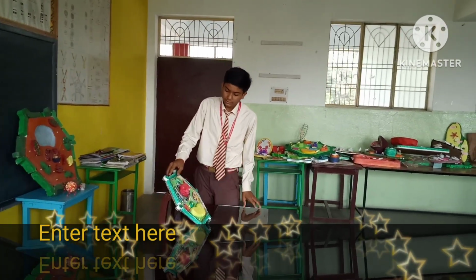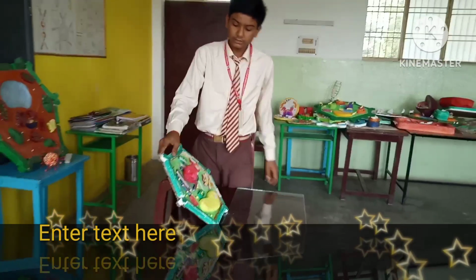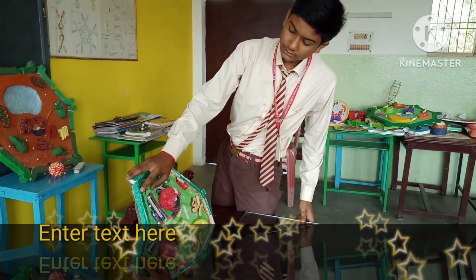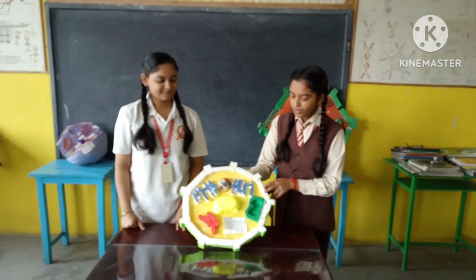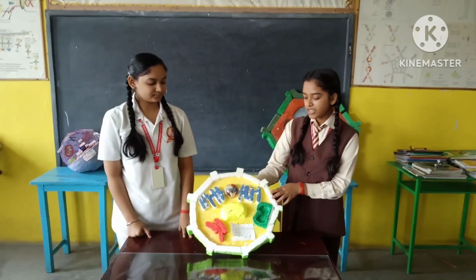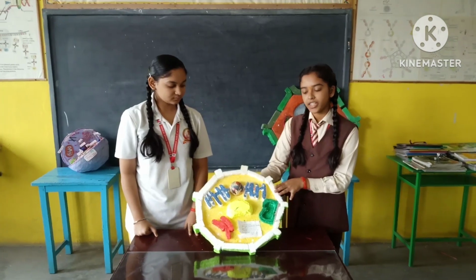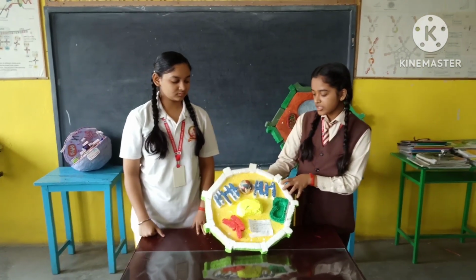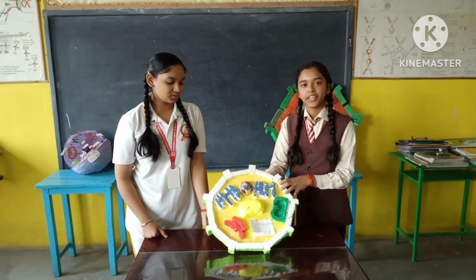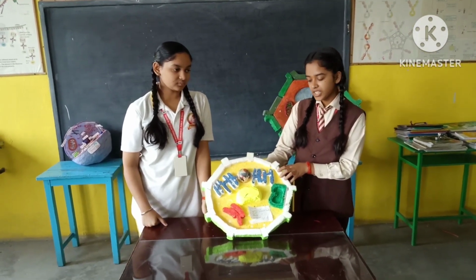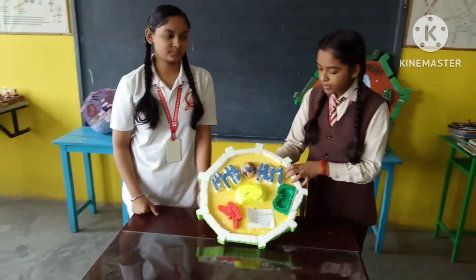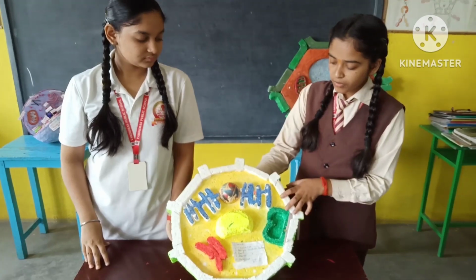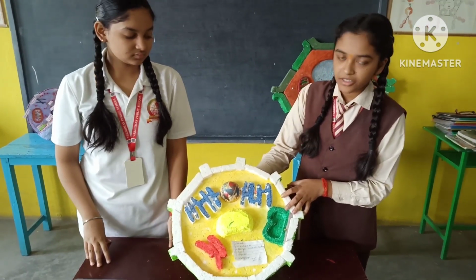This is a plant cell because it has a cell wall. The cell wall gives it shape and support. You can see that this is a plant cell model because it has a cell wall, and more inside you can see the plasma membrane. It helps in the in and out movement of useful substances, and more inside we can see the cytoplasm. It has many organelles such as endoplasmic reticulum, chloroplast, nucleus, Golgi bodies, etc.